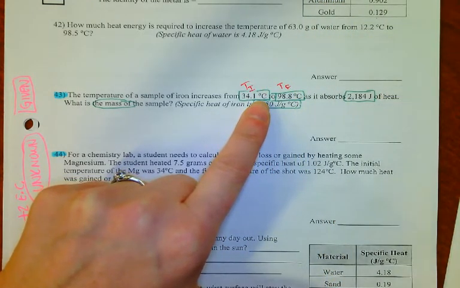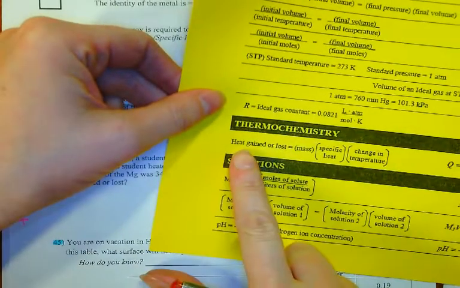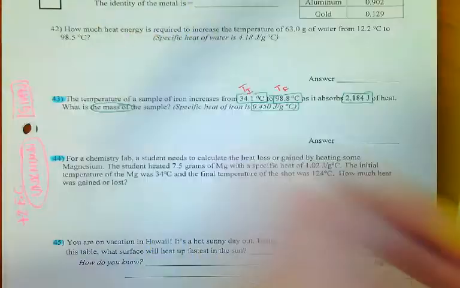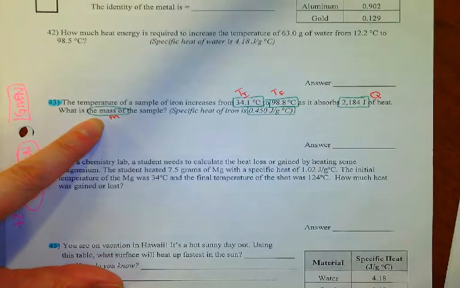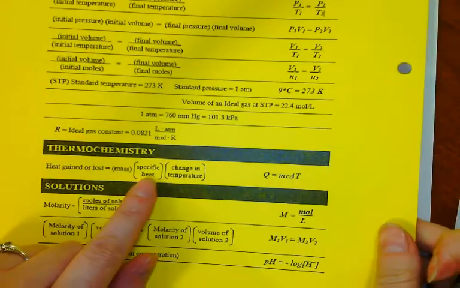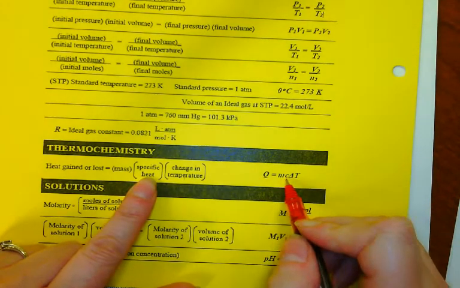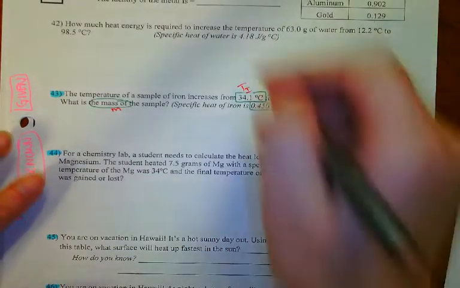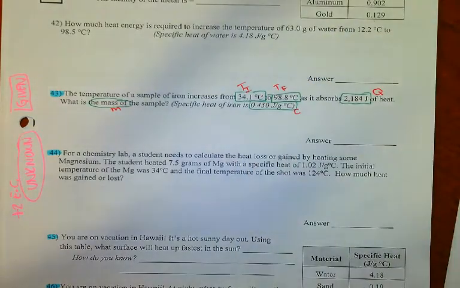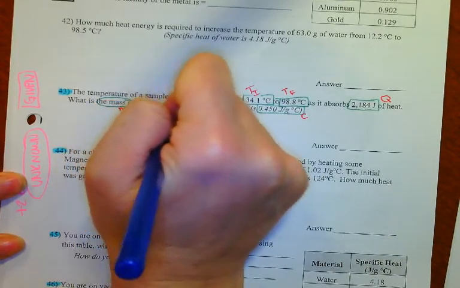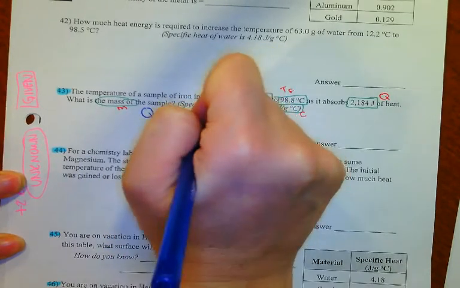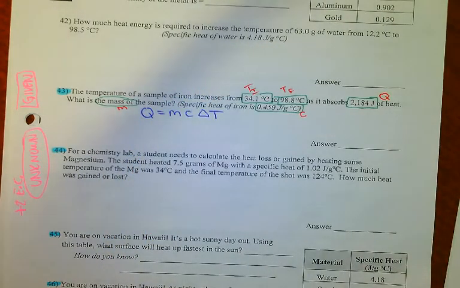It absorbs this much heat. Okay, heat is what's in front, and Q is what's in front there. So I'm going to call this Q. It's asking me to find mass, which is M, and it tells me specific heat, which on here specific heat is in the middle, and C is in the middle. So the variable for specific heat is C. Okay. So if we're doing our given, unknown, equation, I'm going to say Q equals MC delta T. That's the equation I'm going to pick.